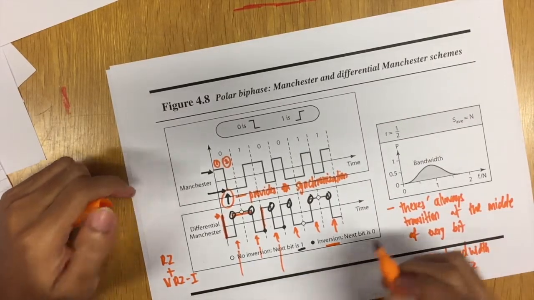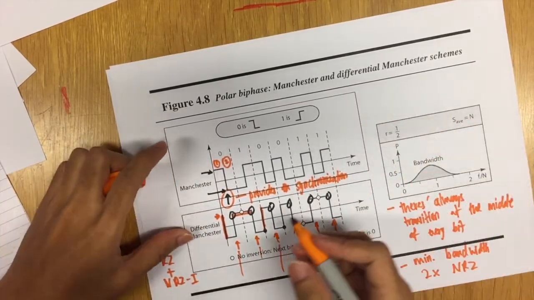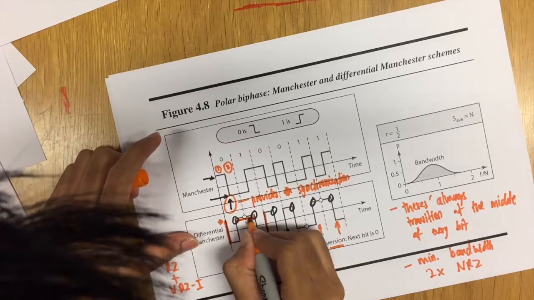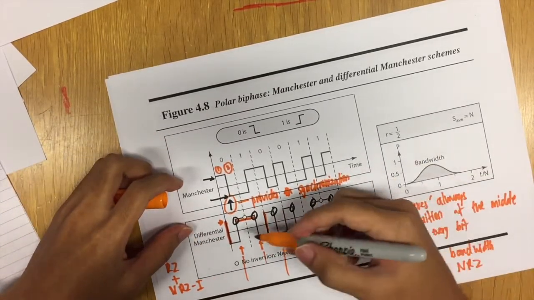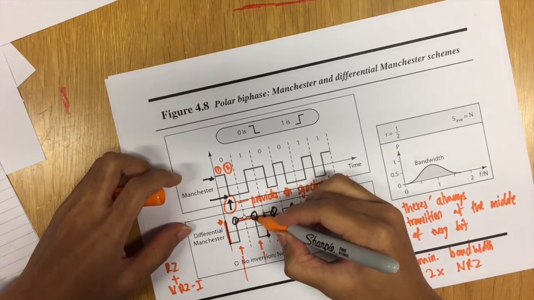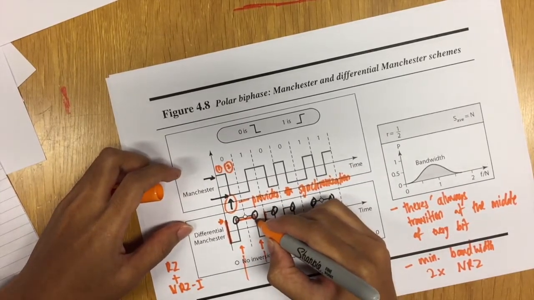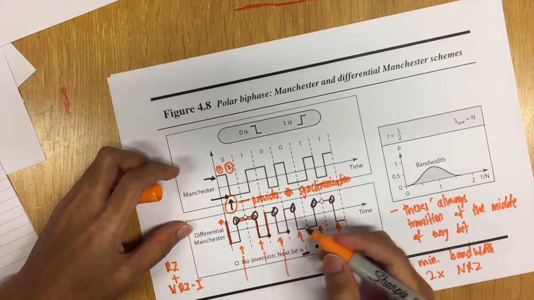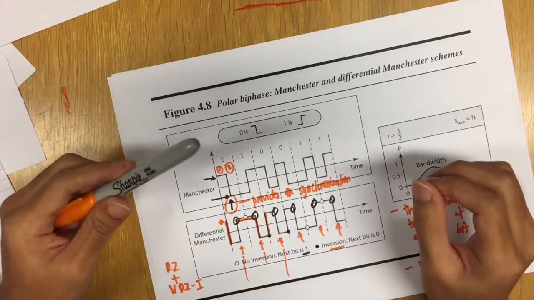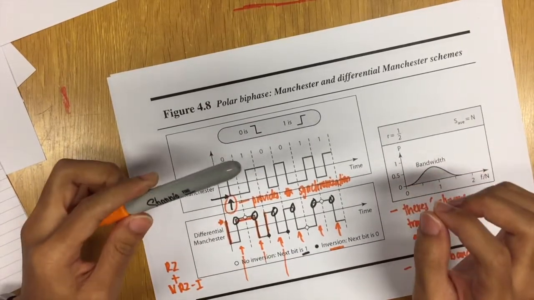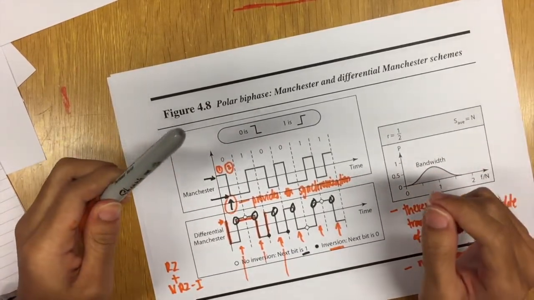So for the next bit, there is no inversion. That is why the graph doesn't transition itself to the other side, but it straight away goes to the middle of the bit and changes itself again, because in differential Manchester, there is always a transition at the middle of the bit, but it doesn't necessarily have changes at the end of the bit.